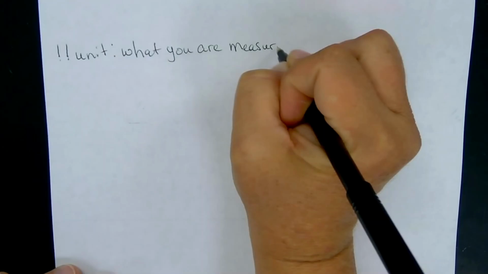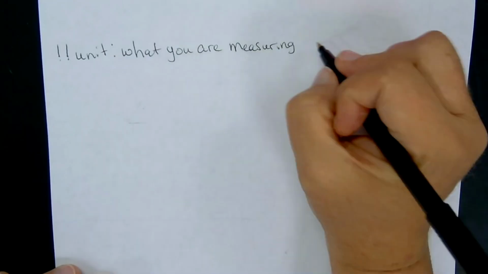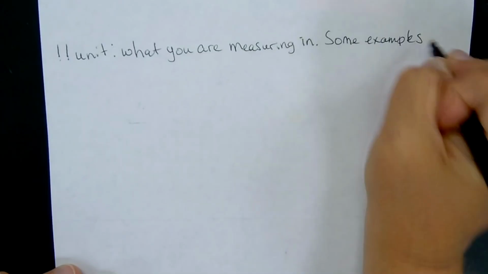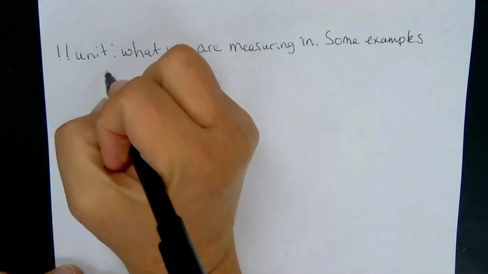So some examples that we would use here in chemistry, and you'll read about them, is grams, which is a G. We could be measuring in milliliters, which is lowercase m, big L. We could be measuring in meters, and etc.